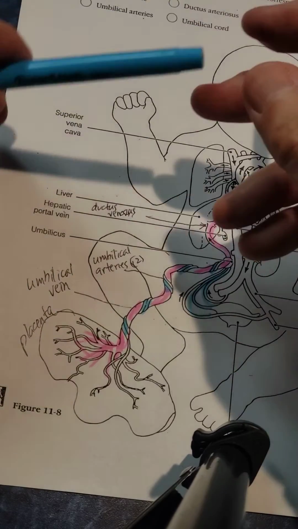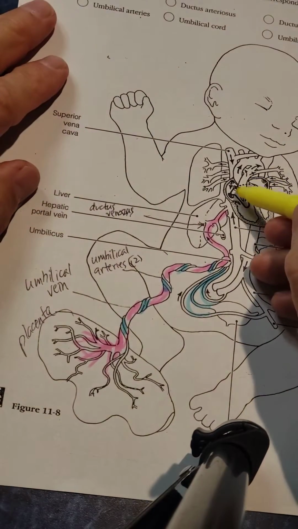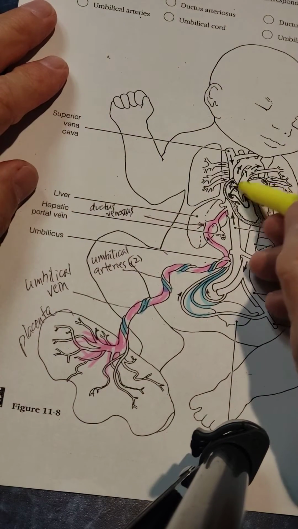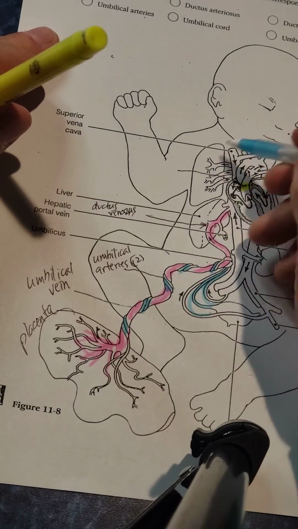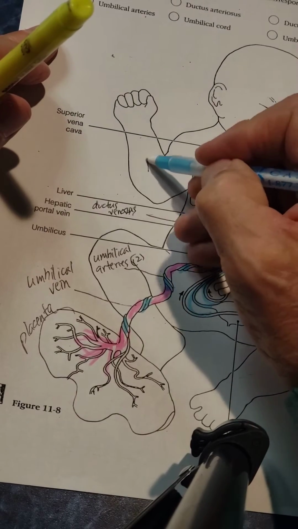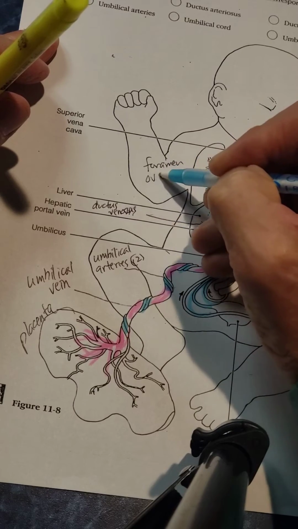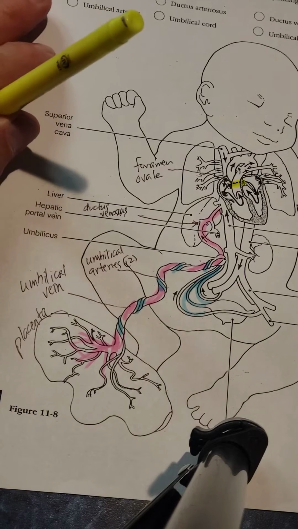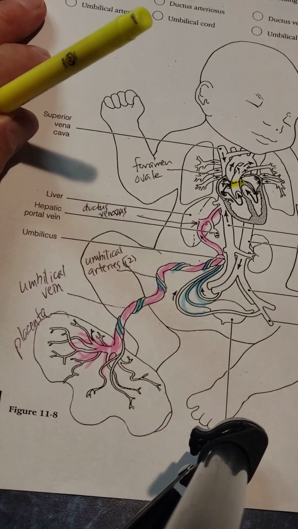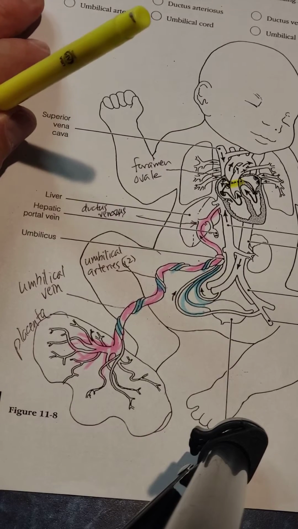Now, right here, you can actually see, and let me highlight it, a little hole with an opening, dotted line. What that is showing you right there is the hole between the right and the left atrium, which is called the foramen ovale. The foramen ovale is going to allow blood to go straight from the right atrium to the left atrium, bypassing the pulmonary circulation.